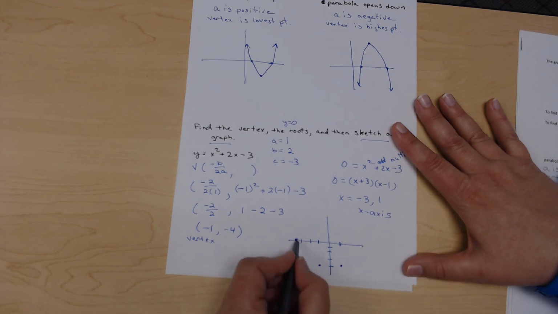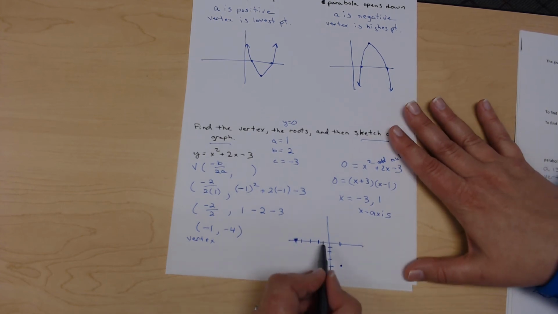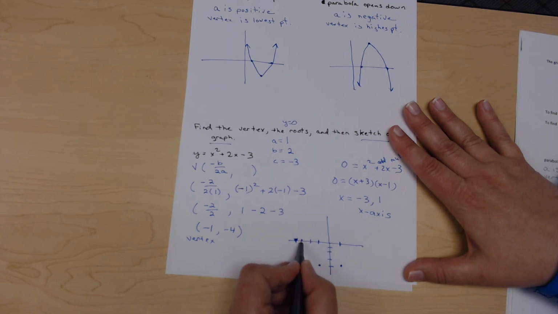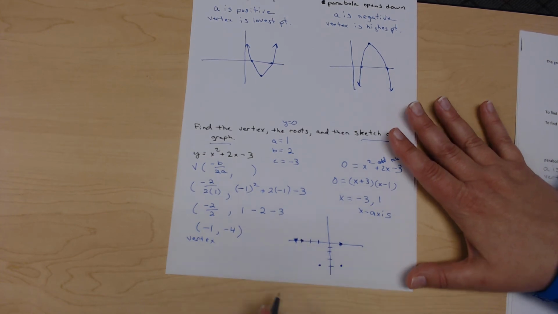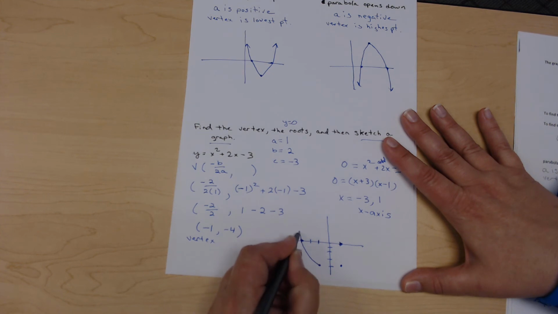Oh dear, no, I don't need that. Let's try this again. Negative 3, so I have to start here. 1, 2, 3. So negative 3, positive 1. Draw it up.